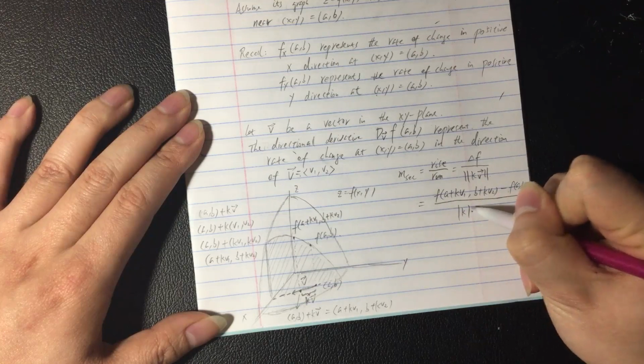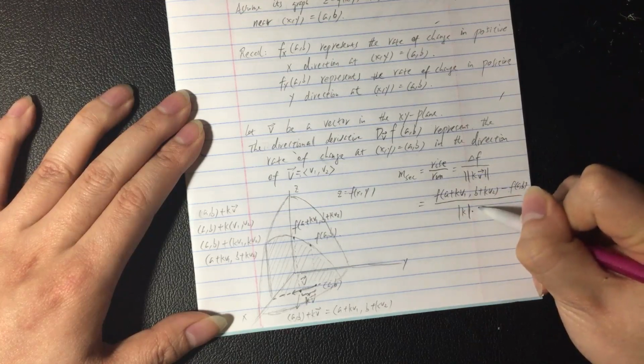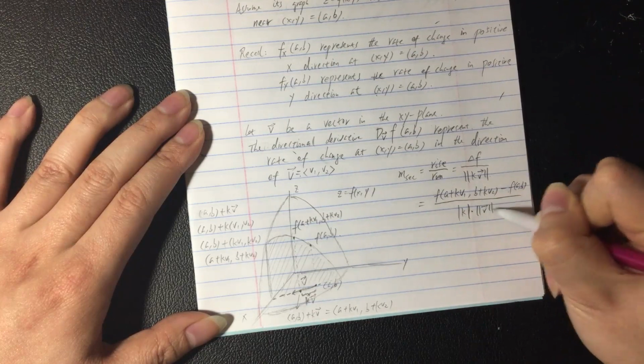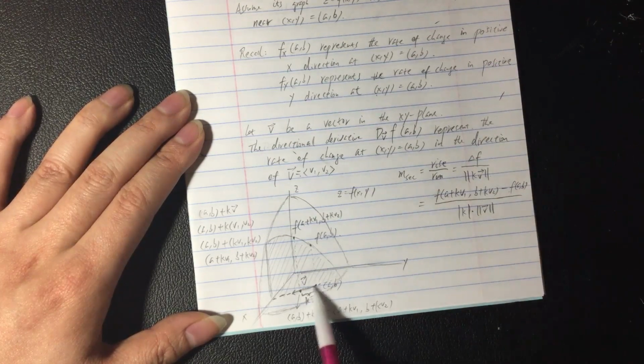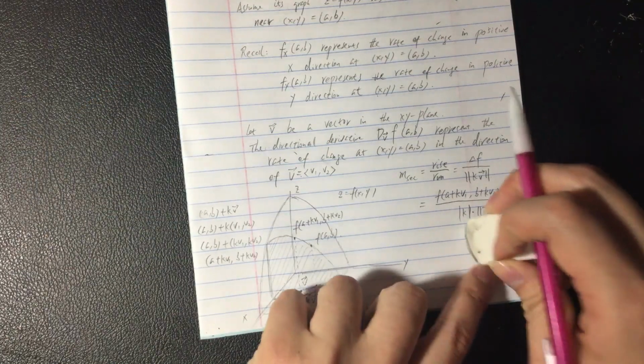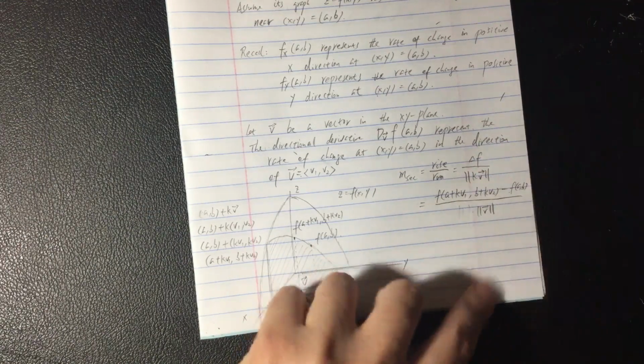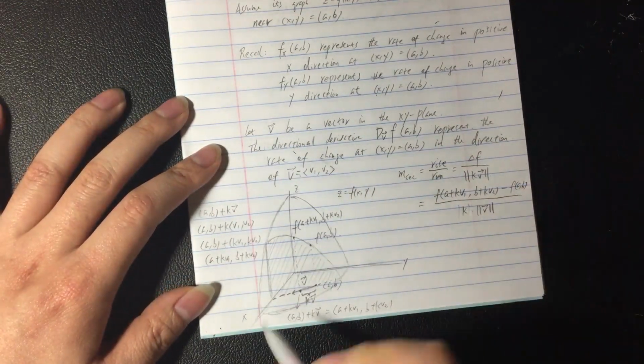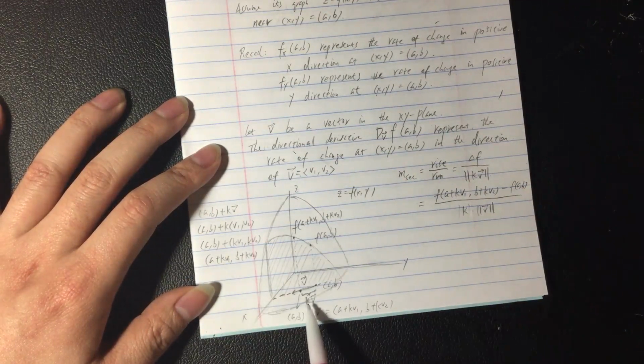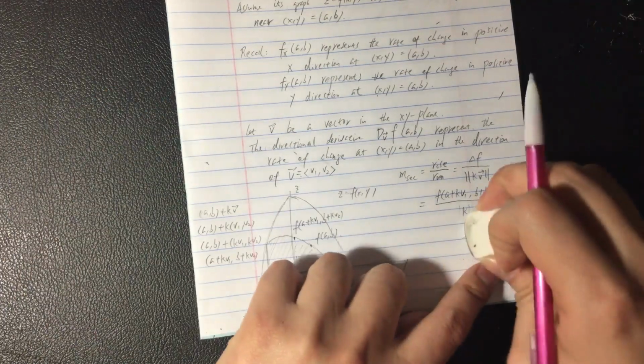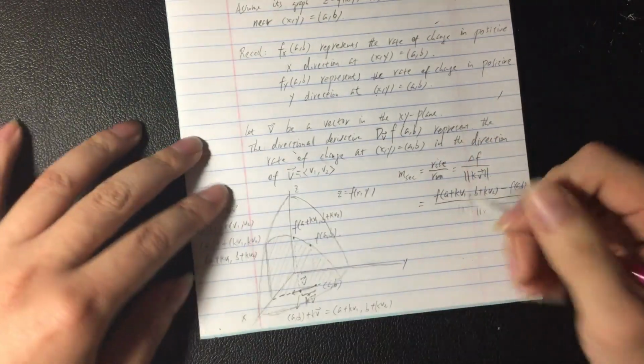I get absolute value of k times magnitude of v. Since we are finding derivative in this direction, we treat k as a positive scalar, a positive constant. Otherwise, it points in the opposite direction. So absolute value of k is the same as k.